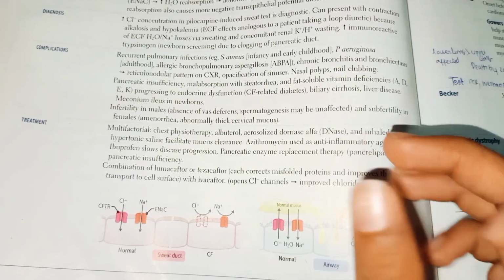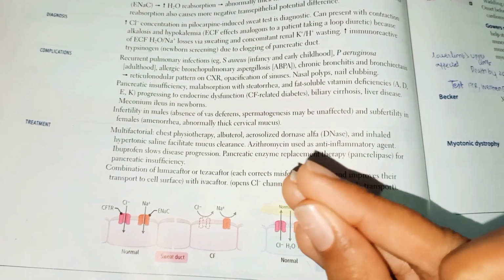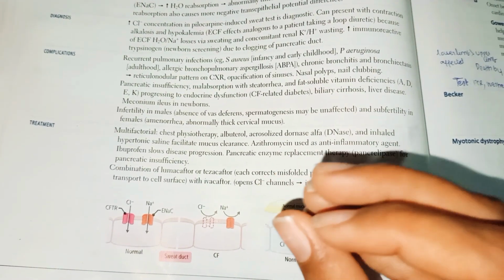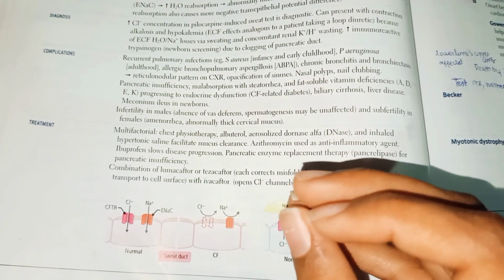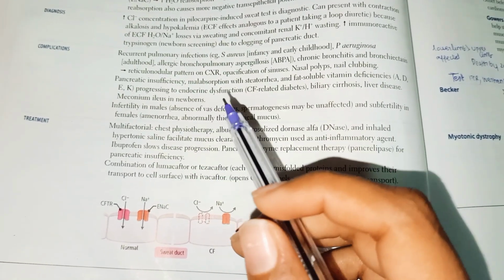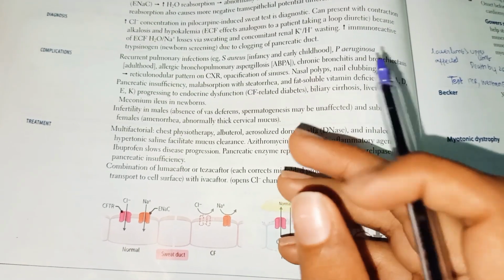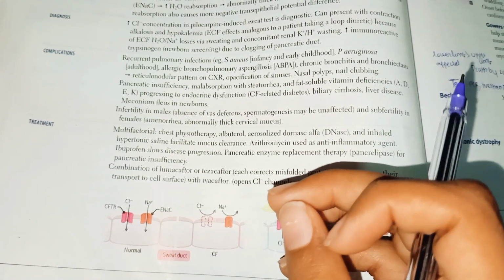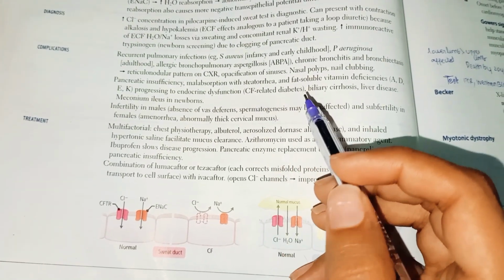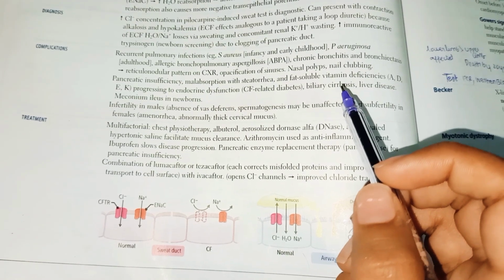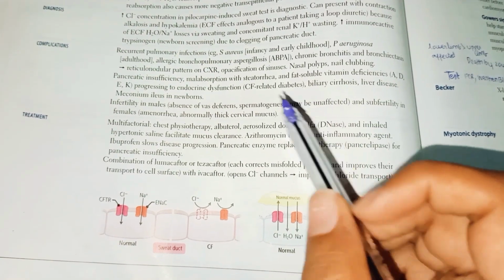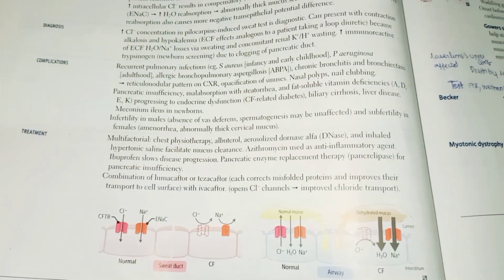There is also formation of nasal polyps, nail clubbing, and pancreatic insufficiency. In this same mechanism the pancreatic enzymes are not released into the small intestine, so all the pancreatic enzymes are stuck in the pancreatic duct, so these enzymes may attack the pancreas itself, and that will lead to pancreatitis, and malabsorption with steatorrhea, because pancreatic enzymes are useful for fat absorption, but if this is not happening, there will be fat in the fecal matter.